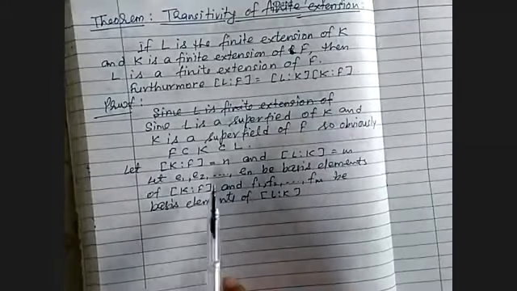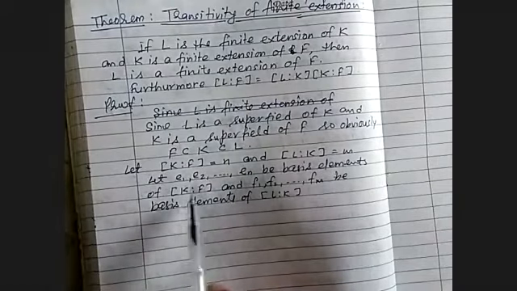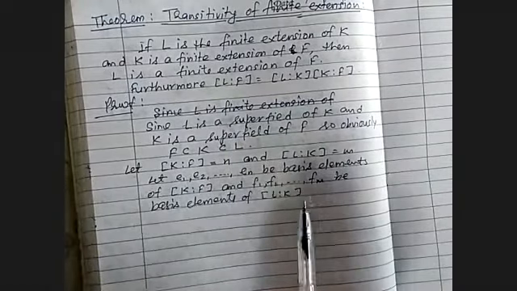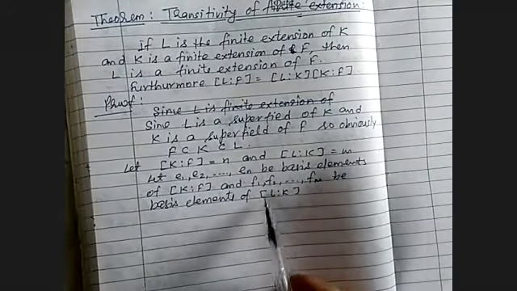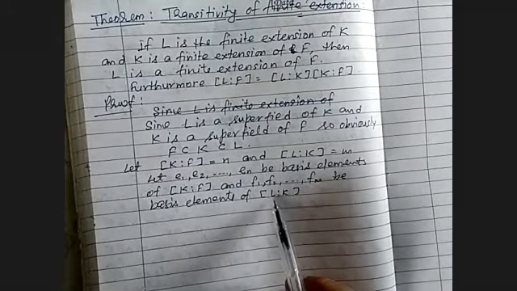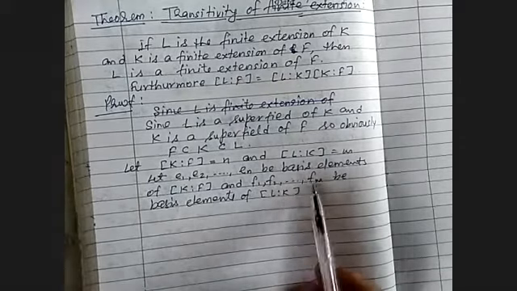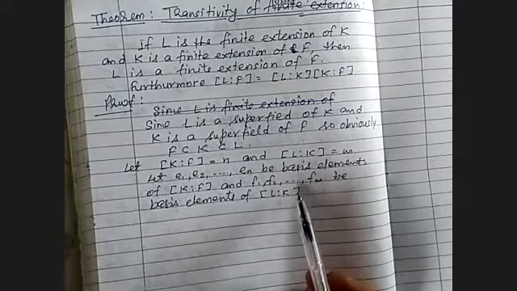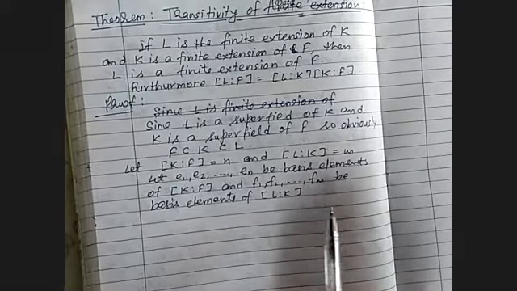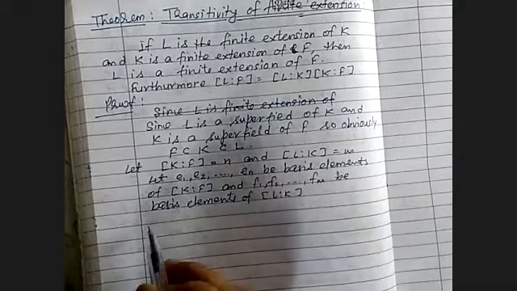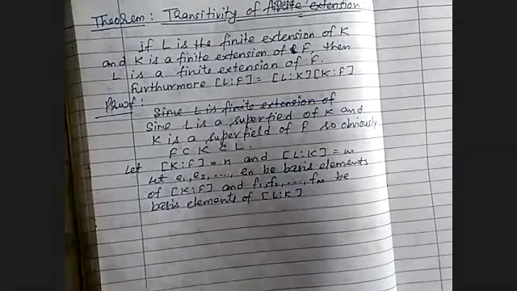This means any element of K can be generated by these elements, or any element of L can be generated by this set of basis elements. Okay, so now we will claim, we will mix them up.